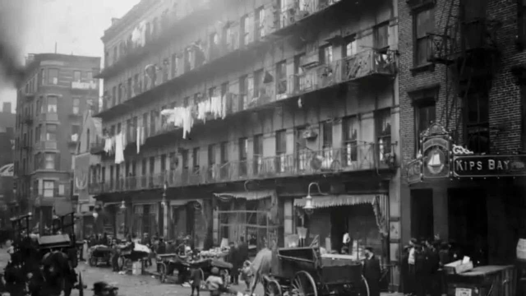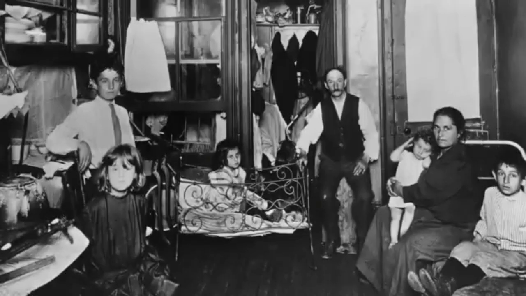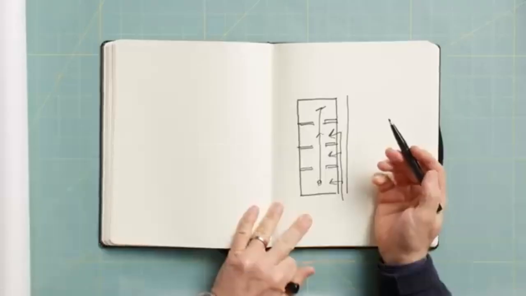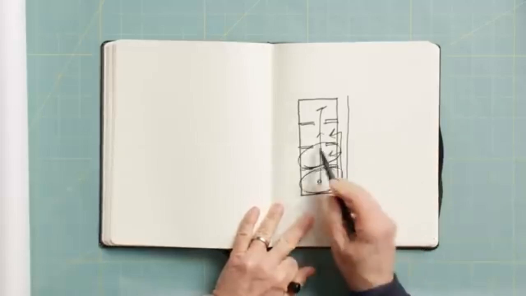So tenement houses were built for the lower classes, mainly for immigrant groups. So imagine in these earliest apartments having a family living in each one of these rooms. It would be very crowded, and there'd be absolutely no privacy.